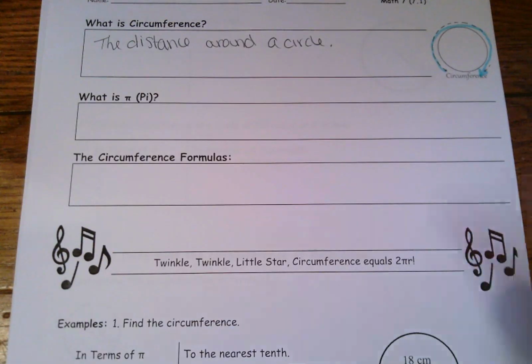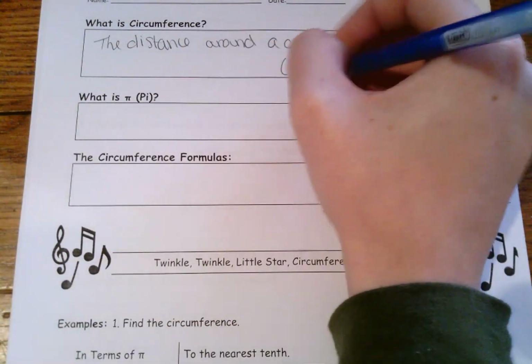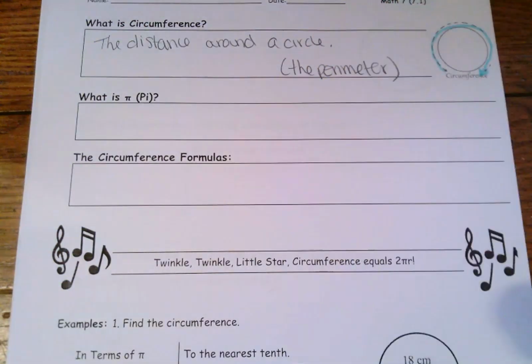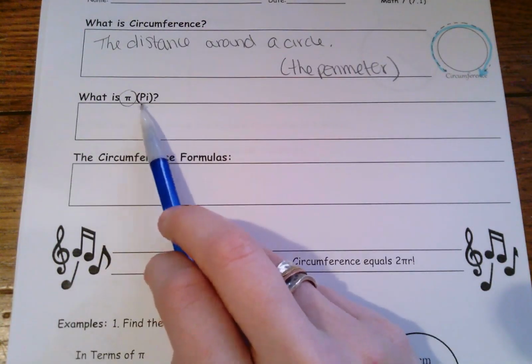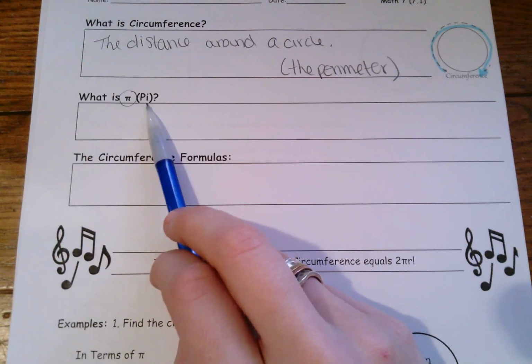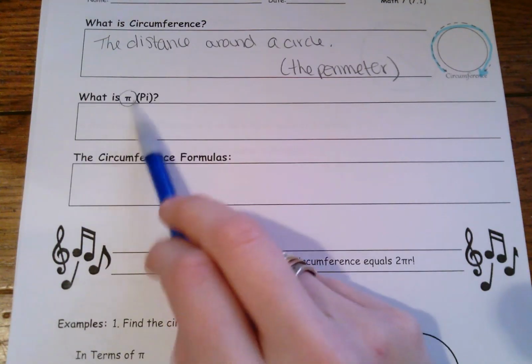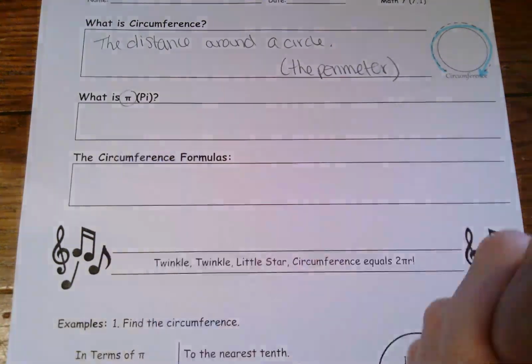It's also known, and I'll put in parentheses here, as the perimeter of the circle, right? It's all the outside. So looking at this, we can calculate the circumference of a circle, or the perimeter of a circle, like we can calculate the perimeter of any other shape. But to do that, we need a special number. And this special number is what we call pi. Okay, and this symbol is the symbol that we use to represent pi. And how we write it in math is pi, not with an E, even though that's really tasty. So we're going to use this symbol a lot, and this symbol is very important.